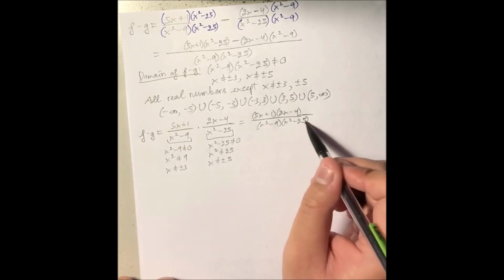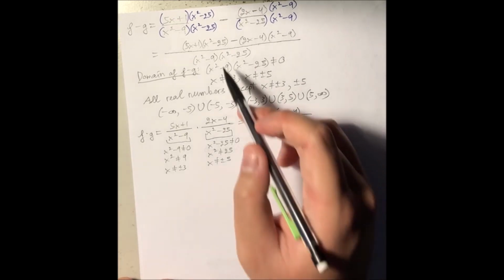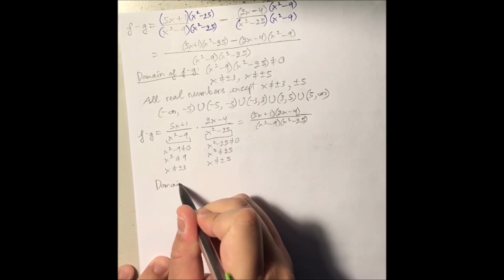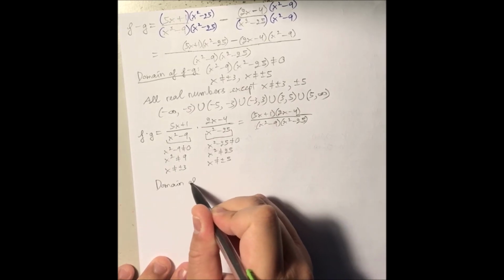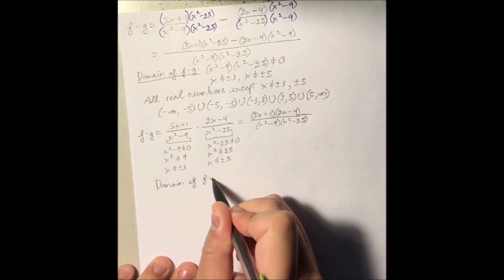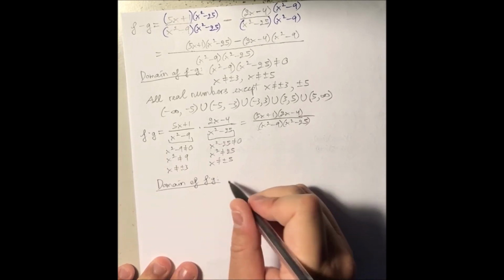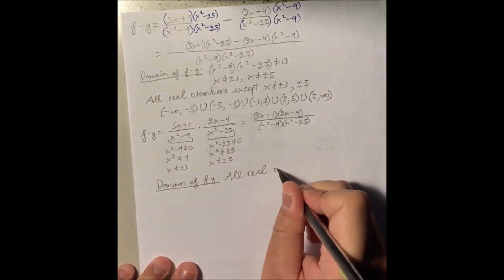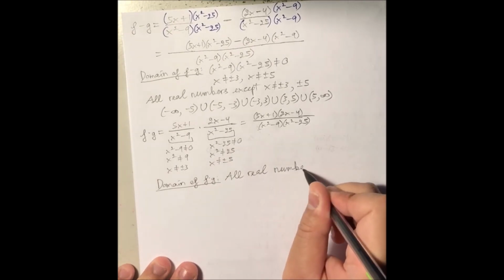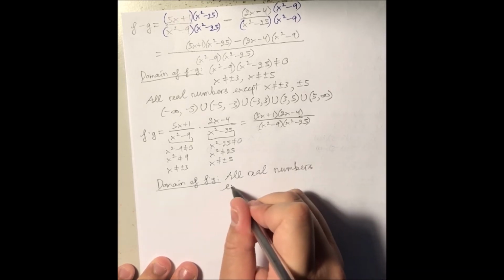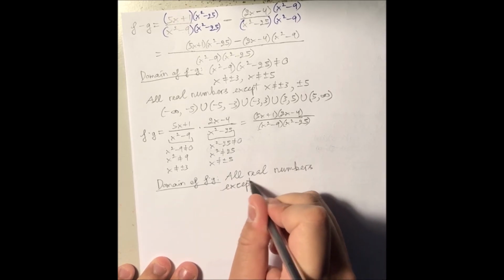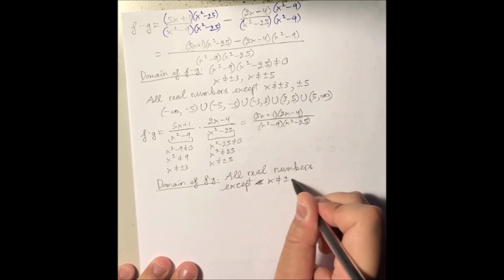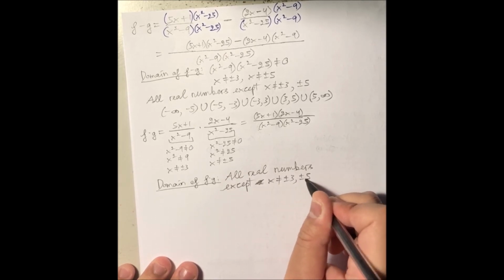The denominator right here is the same as the one above. So we know that the domain of f times g is going to be all real numbers except x cannot be equal to plus or minus 3 and plus or minus 5.